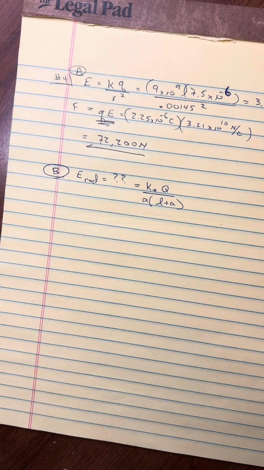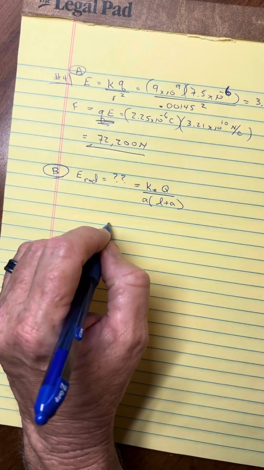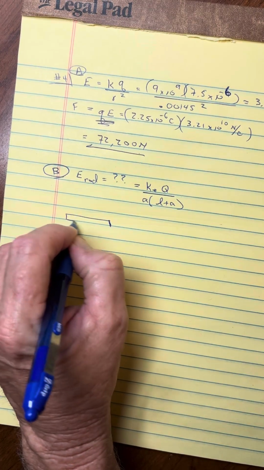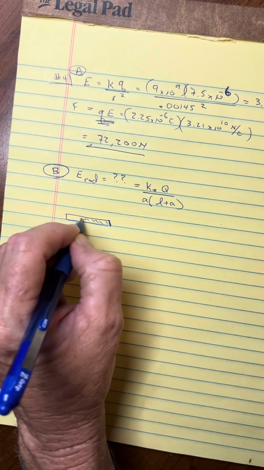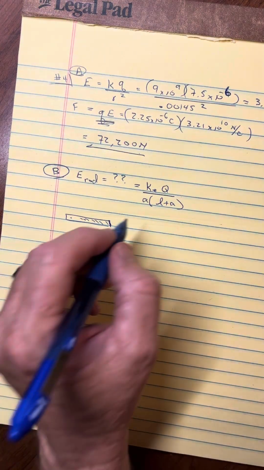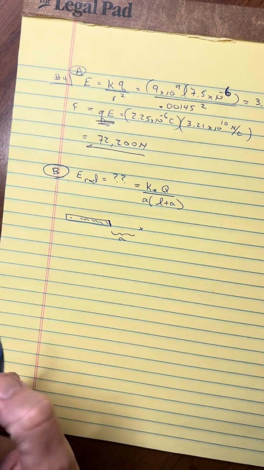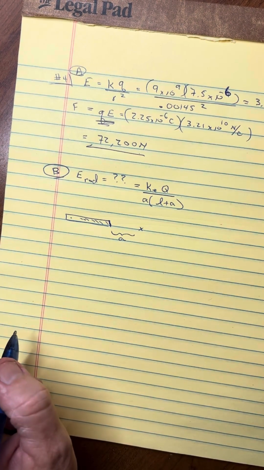But just like I did on number 1, where I decided to add up a bunch of rings to give you the potential of the cylinder, let's go through this same logic and say, all right, what if I had a rod, and I take this rod and I say, let's figure out what the electric field is some distance A away.